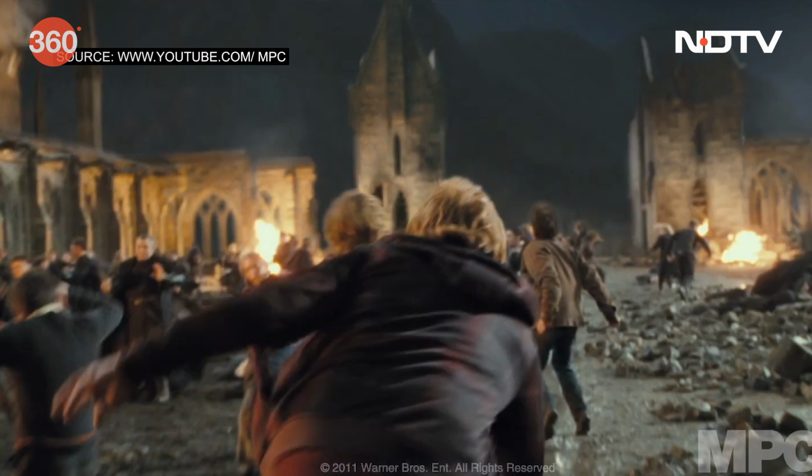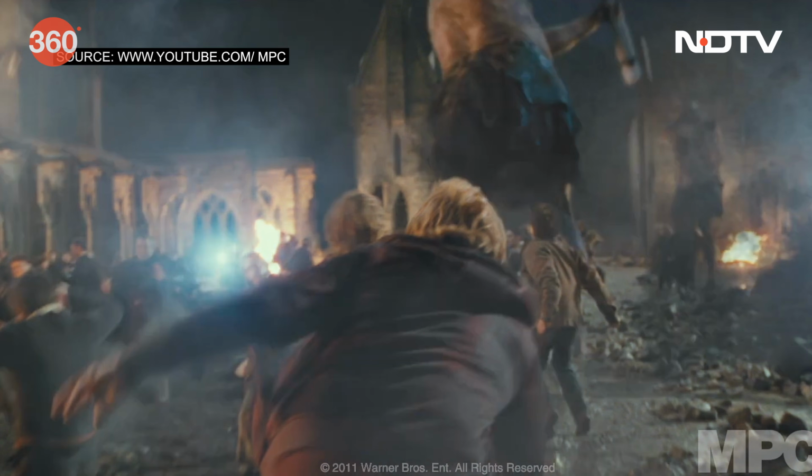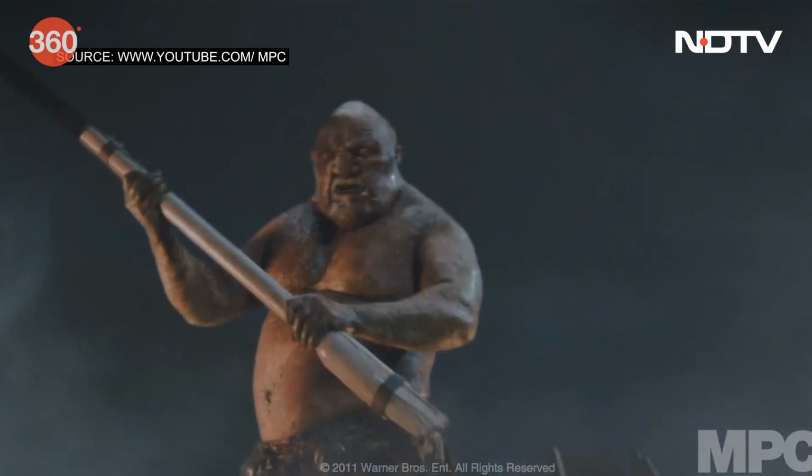Then later on, once visual effects really elevated in the industry, the technology could transform that book, which was only possible in a book, into a film, which we all completely enjoyed.